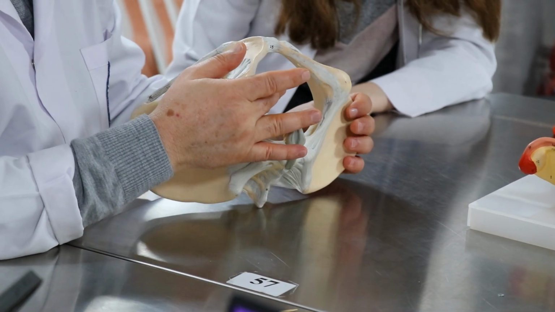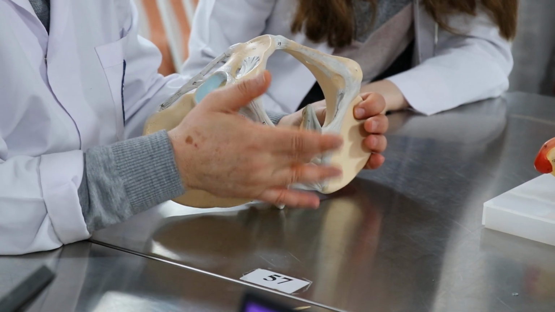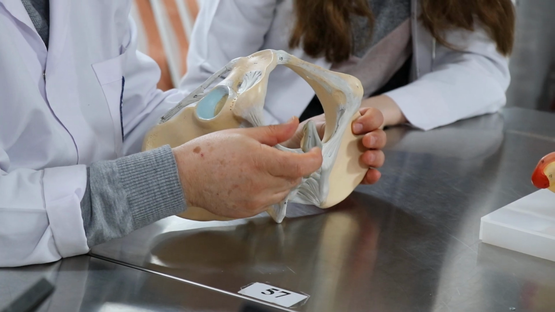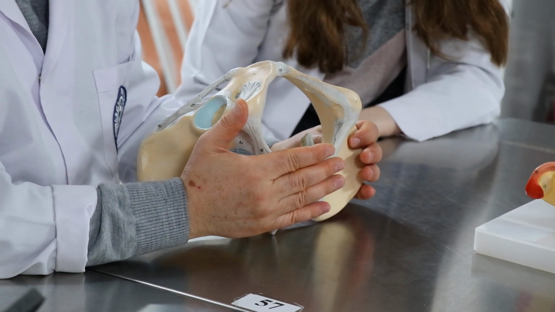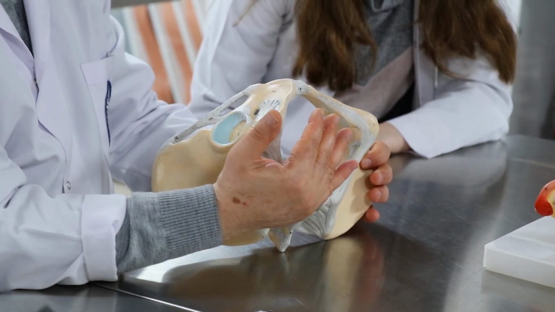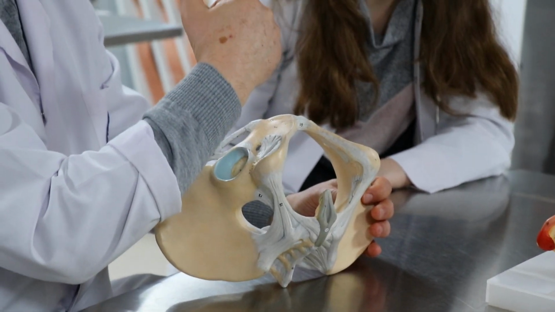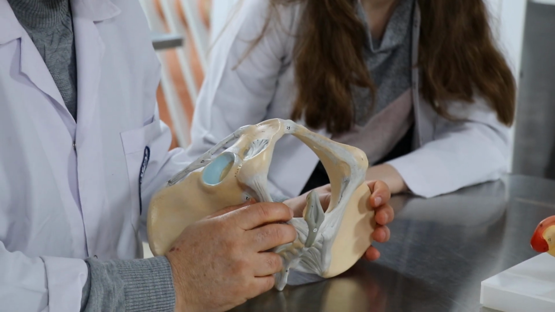First we have the superficial perineal pouch, and then we have the superficial fascia of the perineum, and then we have the skin. Colles fascia is the fascia that continues with the Scarpa's fascia to the anterior abdominal wall. So that's that.